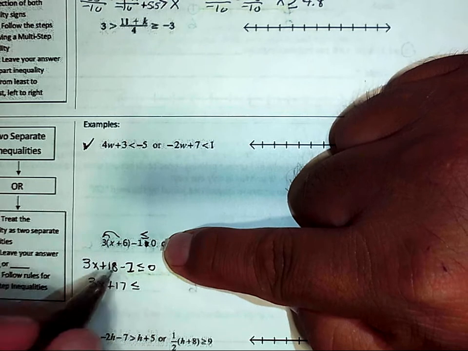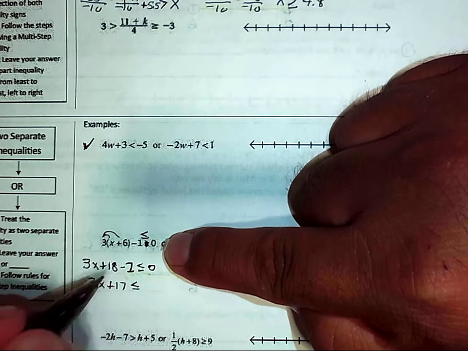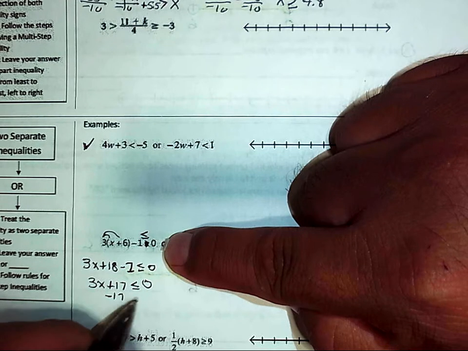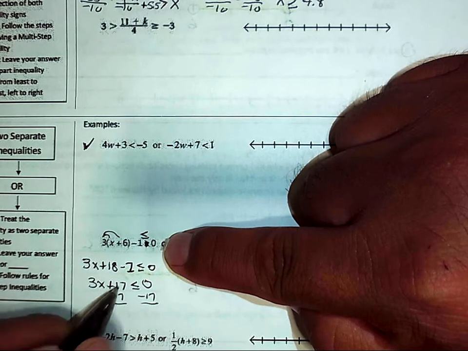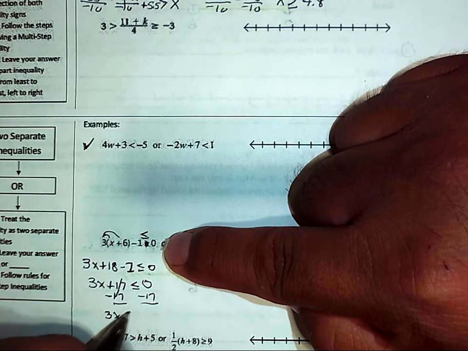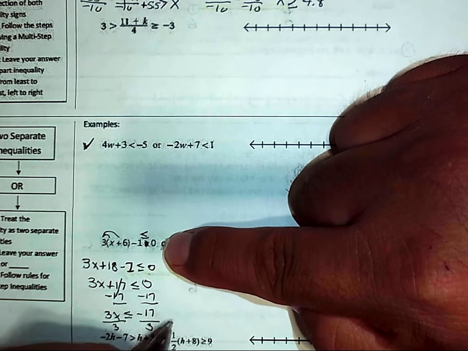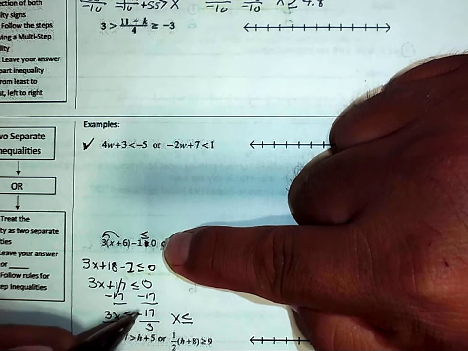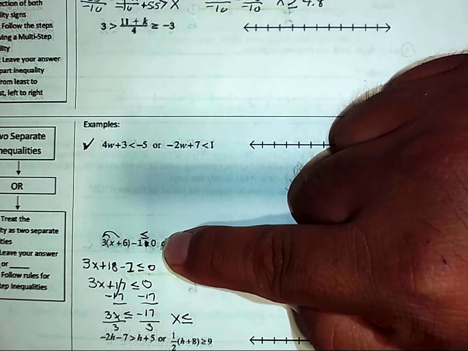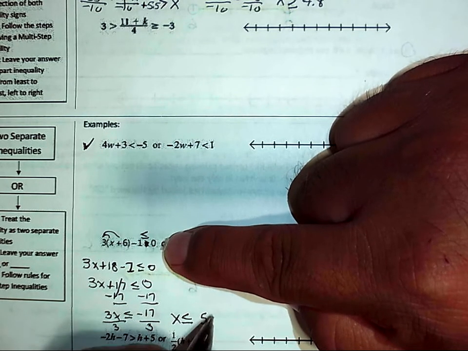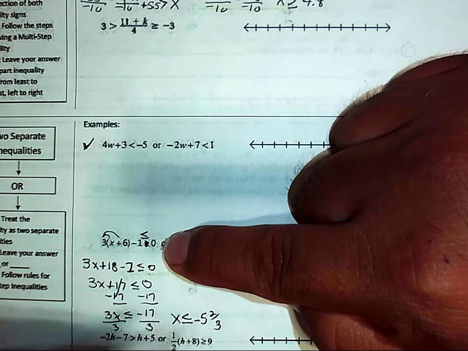We're going to treat it like an equation, of course, but less than or equal to what? 0. I want to solve for x. We get rid of the number farthest away. Minus 17. This cancels. So 3x is less than or equal to negative 17. We divide by 3. x is less than or equal to negative 17 over 3. Which comes out to approximately negative 5 2/3.